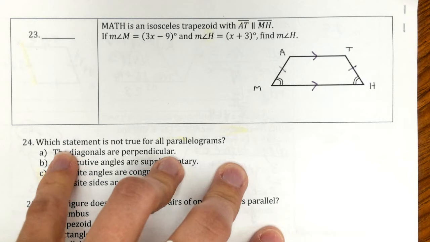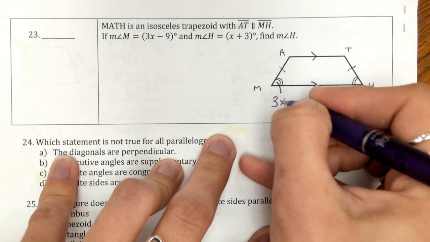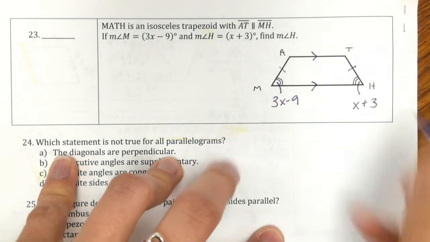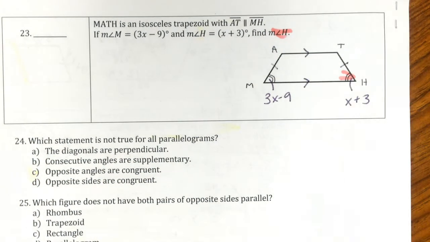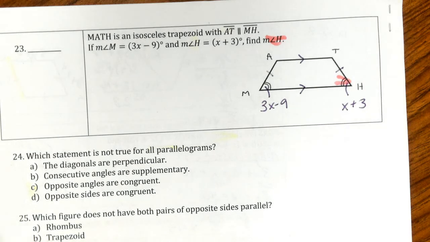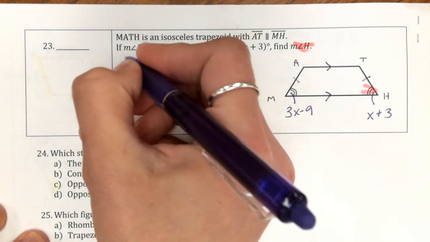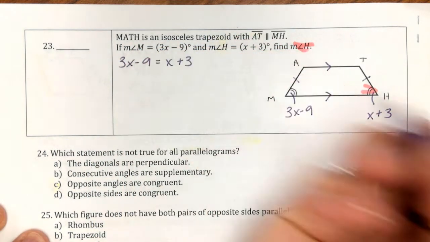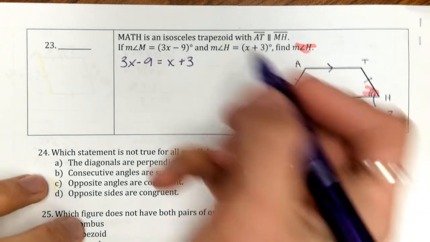If angle M over here is going to be 3x minus 9, and we're told that angle H over here is going to be x plus 3, we want to find the measurement of angle H. So this will be a pretty simple, easy one to go through. We know that they are congruent, therefore they are going to be set equal to each other. So we'll have our 3x minus 9 is equal to x plus 3. Go ahead, pause, solve for x, and then go ahead and substitute it in. This can be pretty basic, straightforward, and we'll see if we get the right answer.